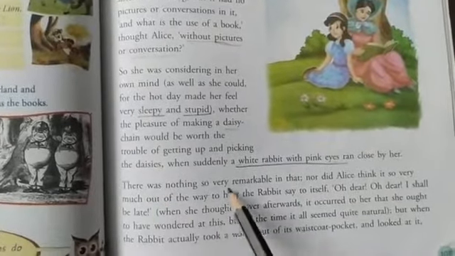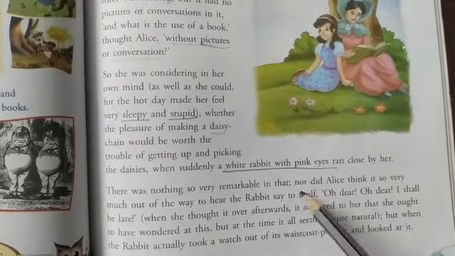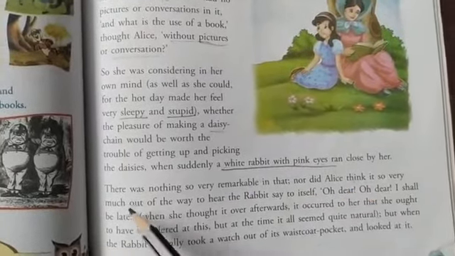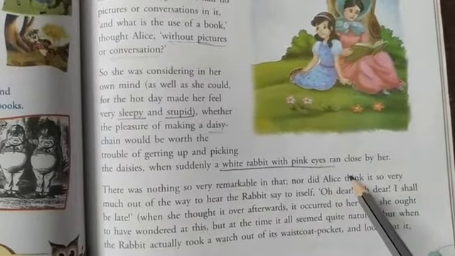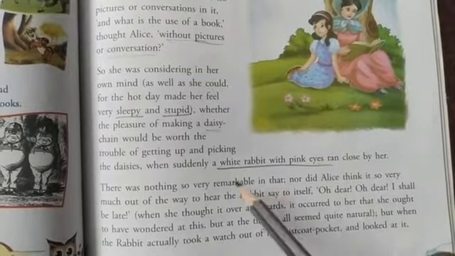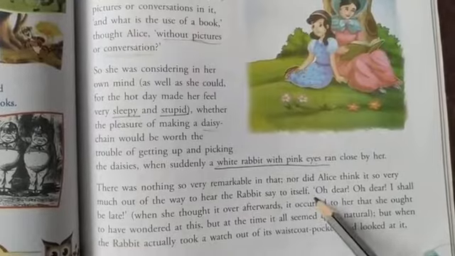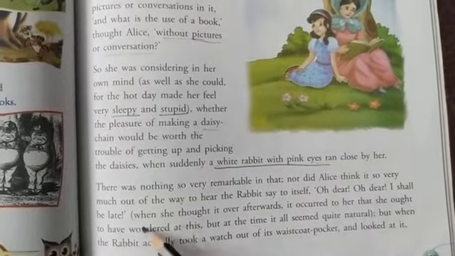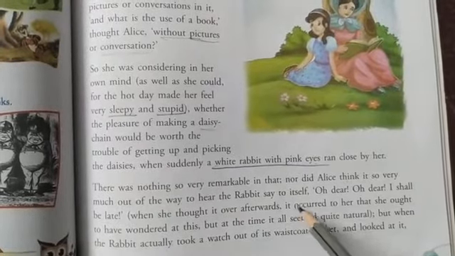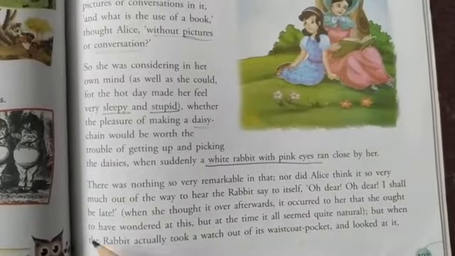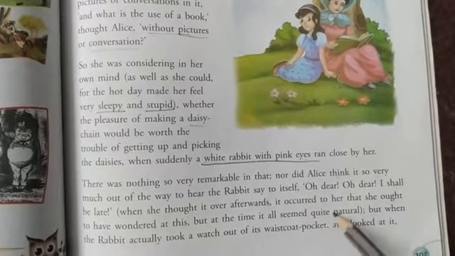There was nothing so very remarkable in that. So there was nothing strange. It is a simple rabbit. Nor did Alice think it so very much out of the way to hear the rabbit say to itself, so she didn't think that the rabbit would speak. She thought it was some ordinary rabbit. So what did the rabbit say to itself? Oh dear, I shall be late. When she thought it over afterwards, it occurred to her that she ought to have wondered at this. But at the time it all seemed quite natural.